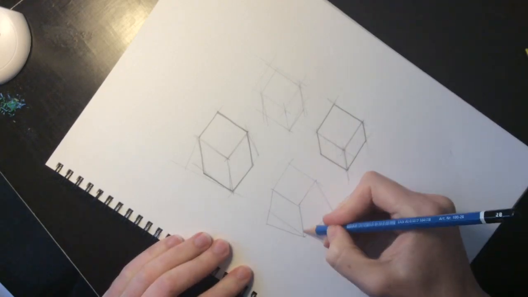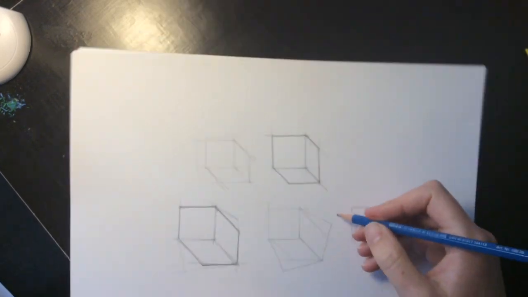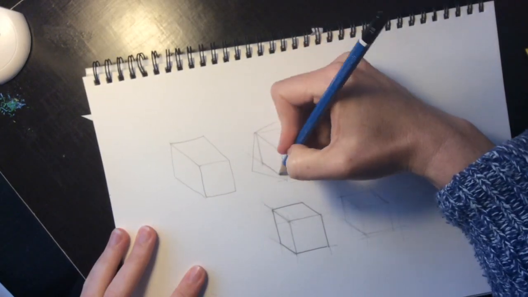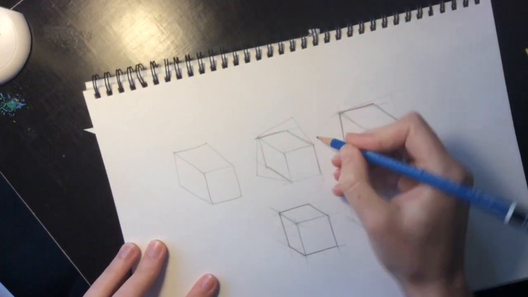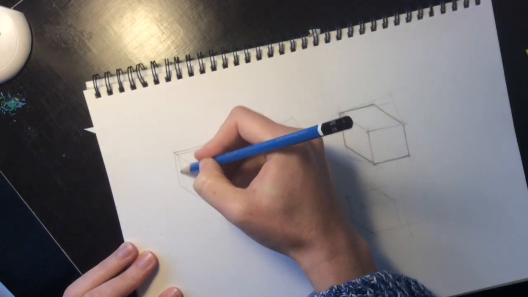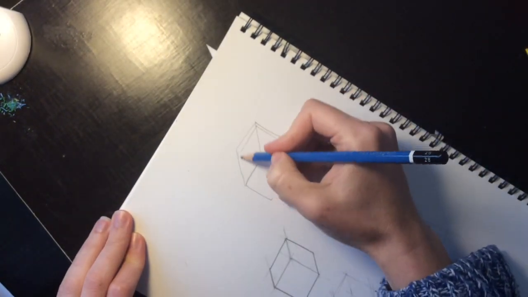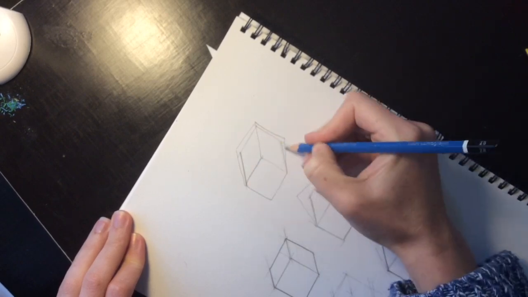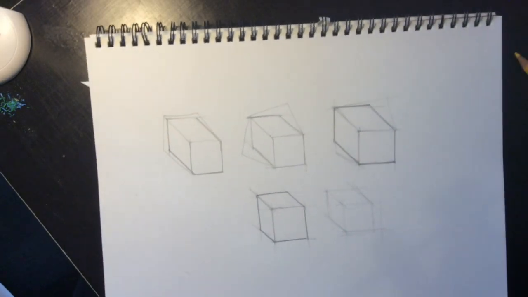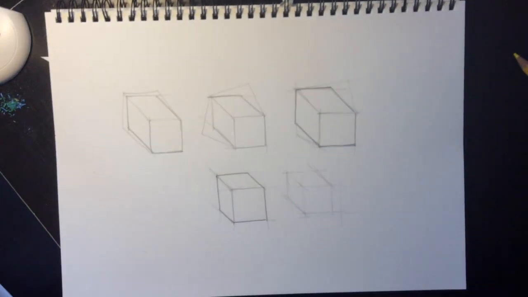I set out which are my correct angles, and I use them as my guide for my other edges that I need to have parallel. This last cube was pretty close to being correct, but I had a couple of things that I could tweak to make it look better, and I'm using darker lines to make it stand out and be confirmed on the page.